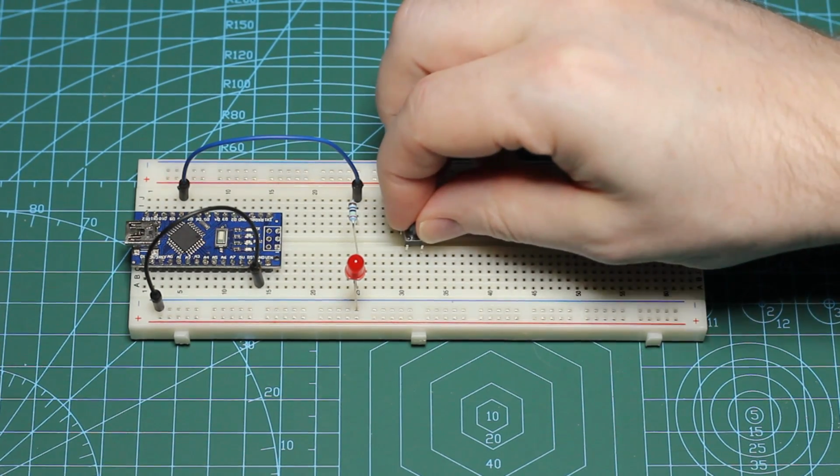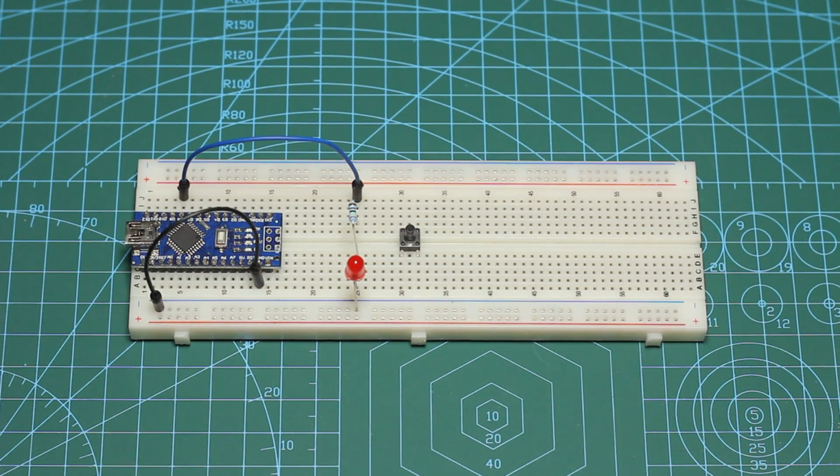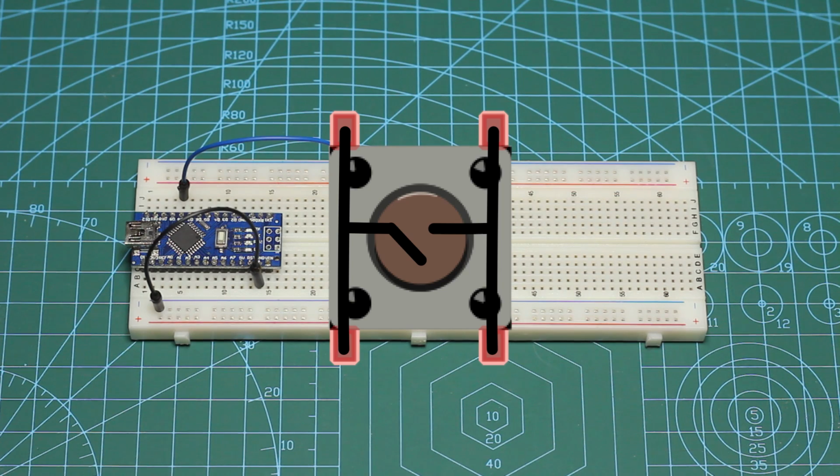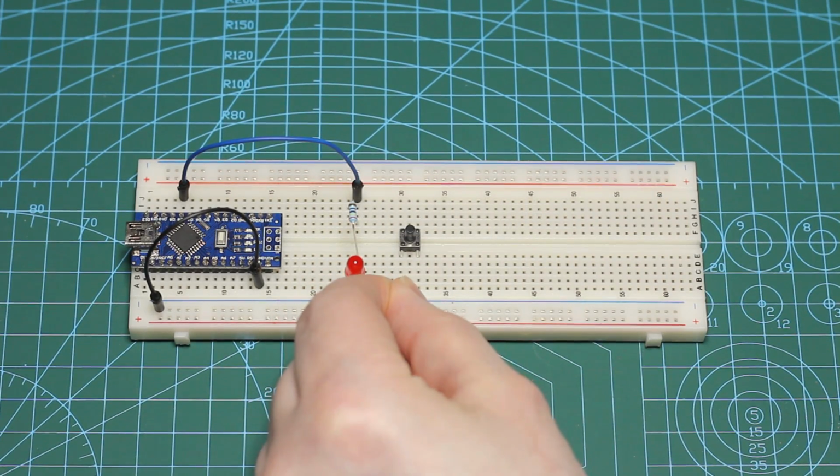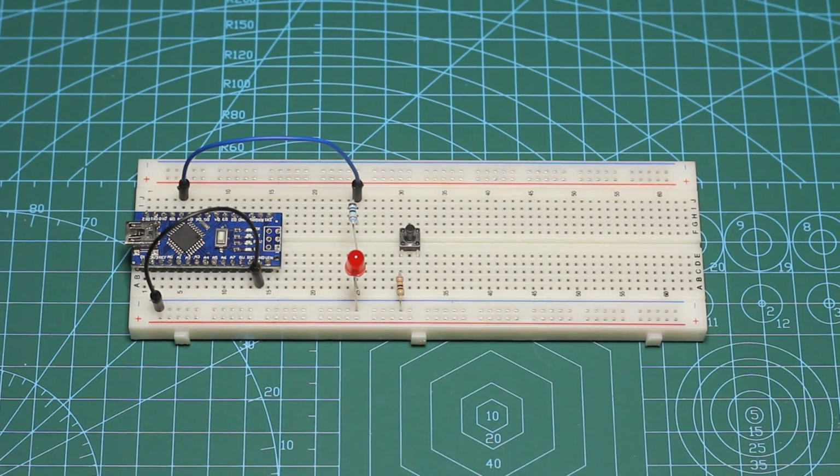Now place the momentary push button over the gap in the middle of the breadboard. The button has 2 pairs of legs which are linked. And when the button is pressed, both pairs of legs are connected. Now place the 10k resistor between one of the rows the button is on, and the negative rail. This will pull the button to ground or low when it's not being pressed.